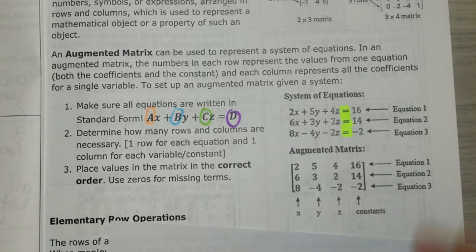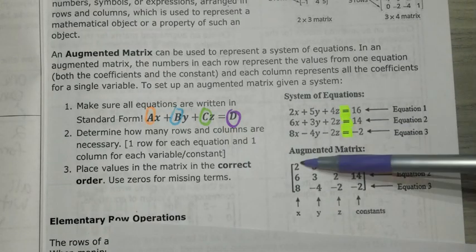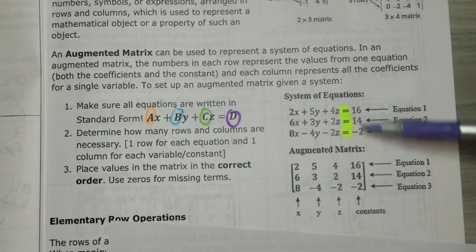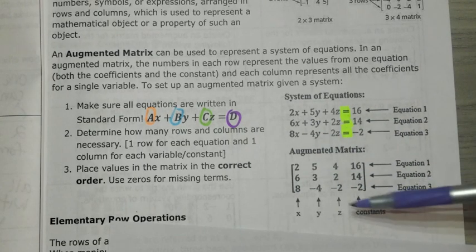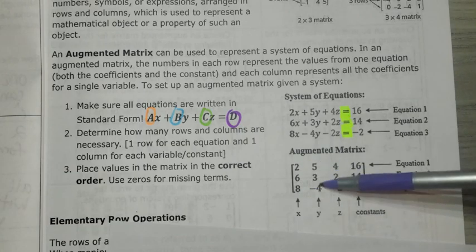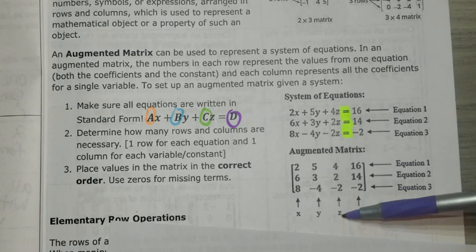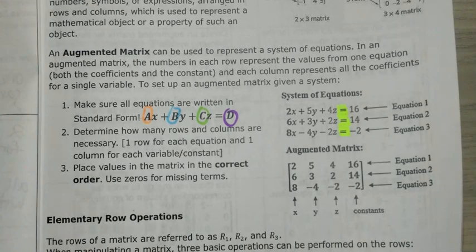If they are, you may proceed to writing all these coefficients by themselves and the constant, and repeat the same with the other two. Keep in mind that the first column is x, the second column is y, the third column is z, and the last column is the constant.